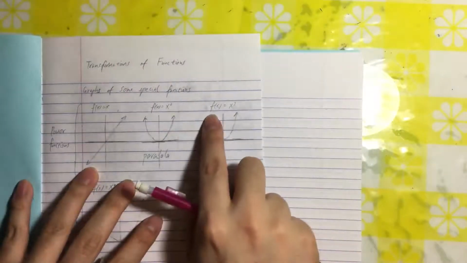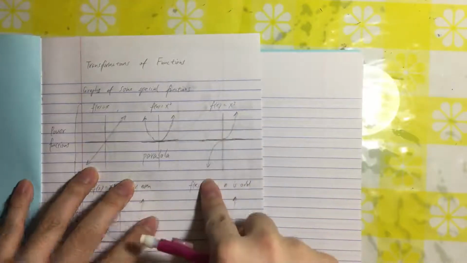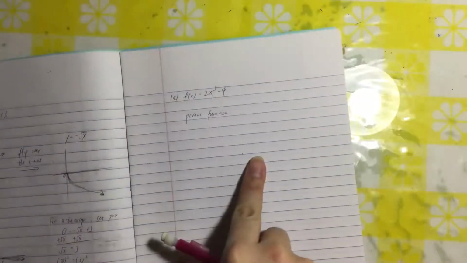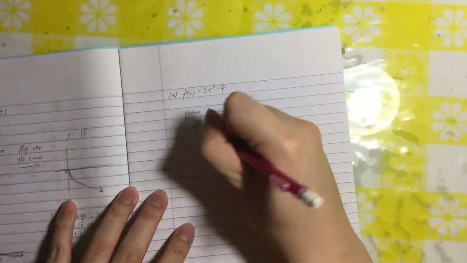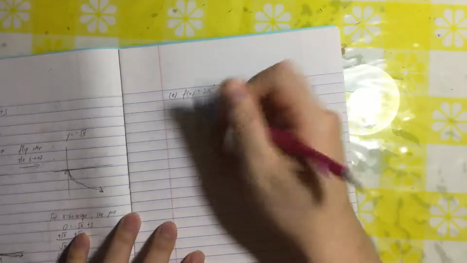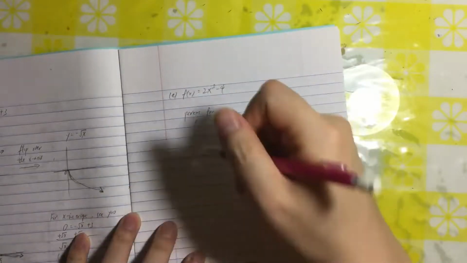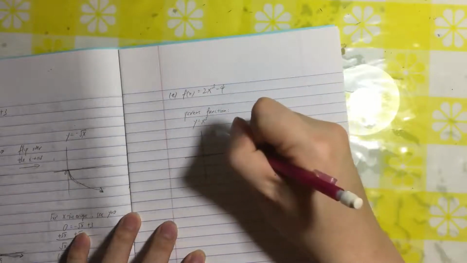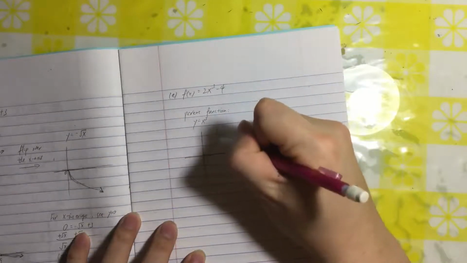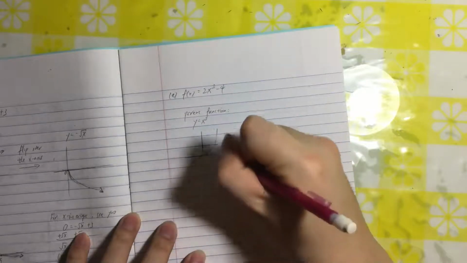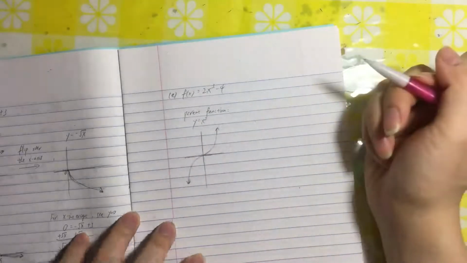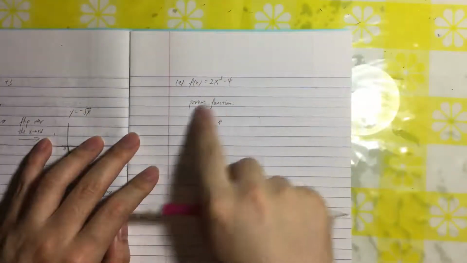We need to memorize the graph of these special functions. f of x equals x to the power 3. The graph looks like this. So we choose the parent function to be y equals x to the power 3. Memorize the graph. It looks like this. Now, let's use the parent function as a reference and graph this function here.